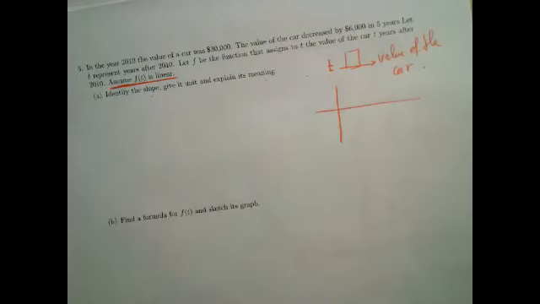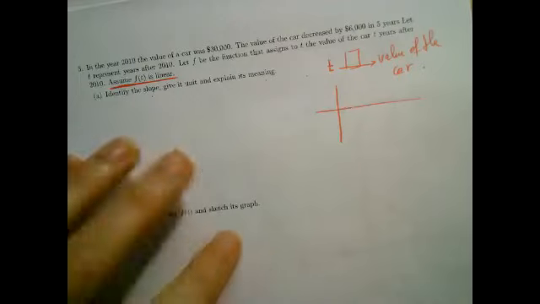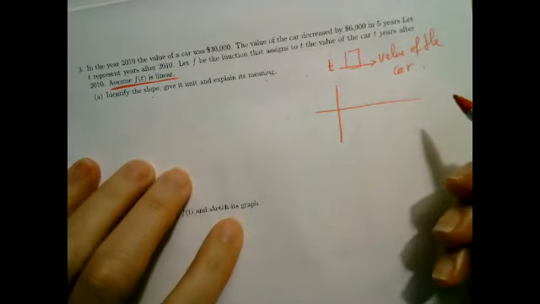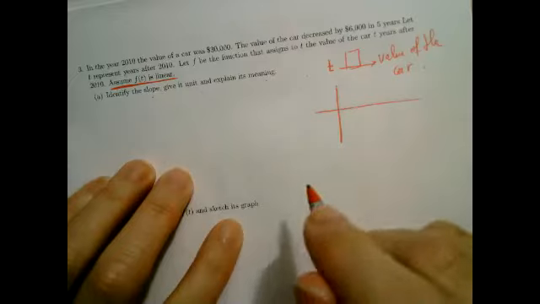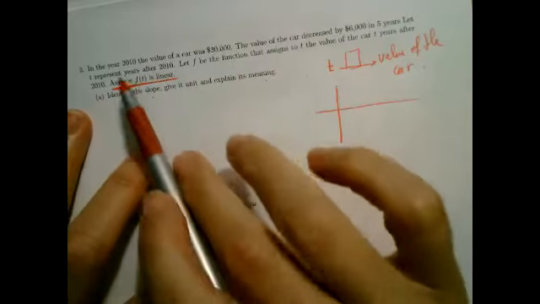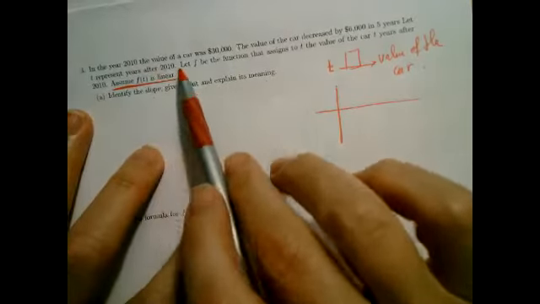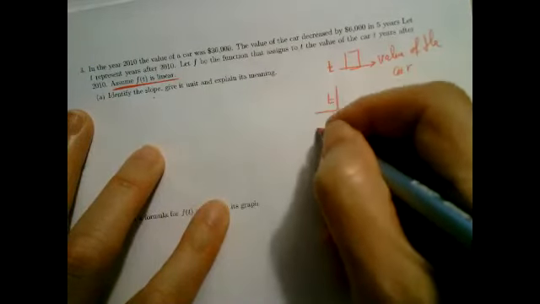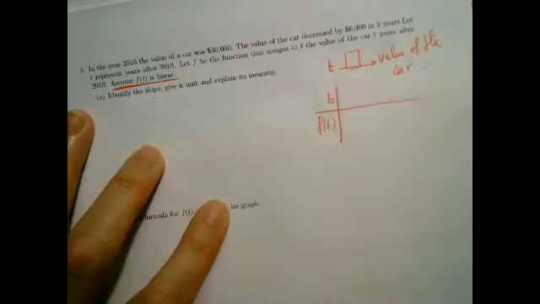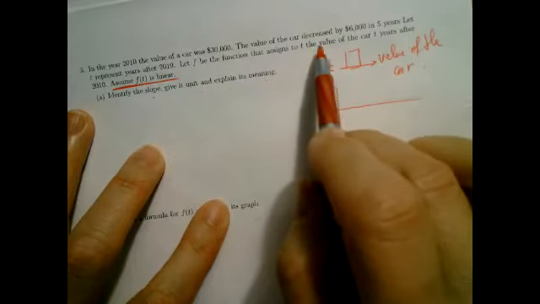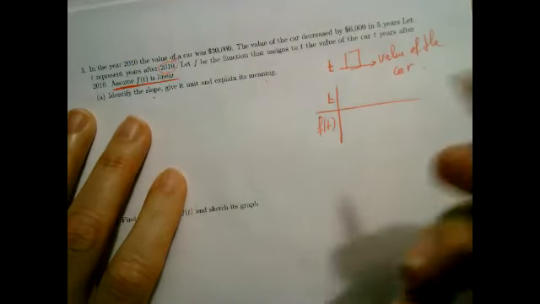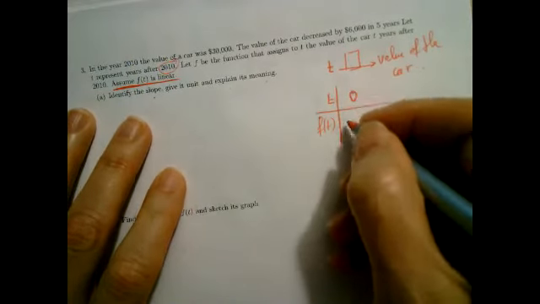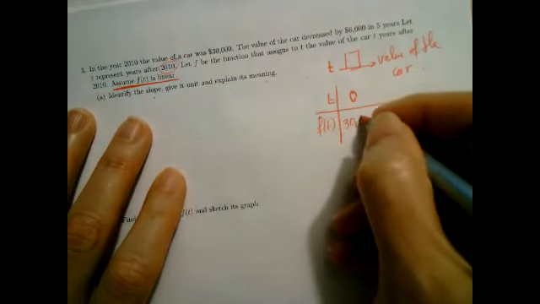Read the problem. Figure it's minus 1,200. That's what Kaylee is giving me. Do you guys agree with Kaylee? Minus 6,000. Okay, let us read the info. In the year 2010, so that's the time, and that's f of t. t equal to 0 is the year 2010 for us. In the year 2010, that's my 0, the value of the car was 30,000.